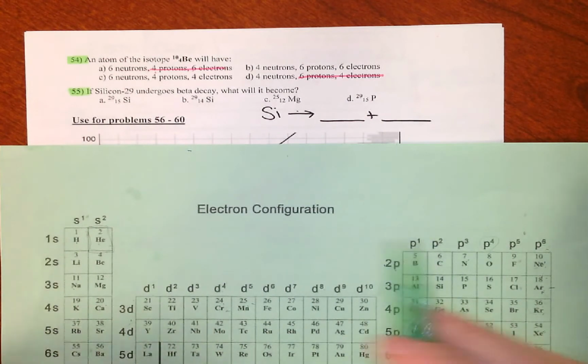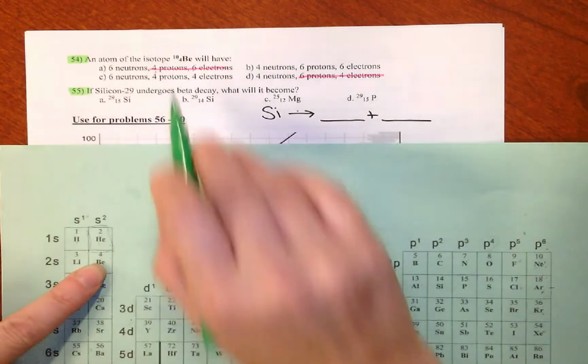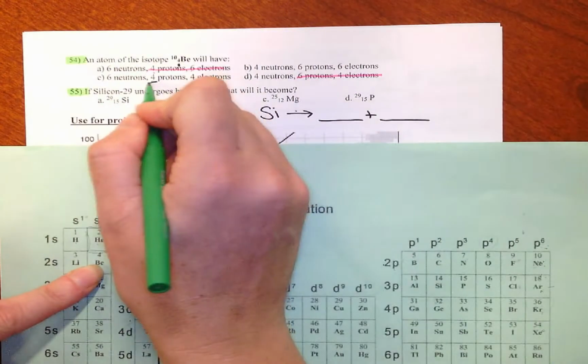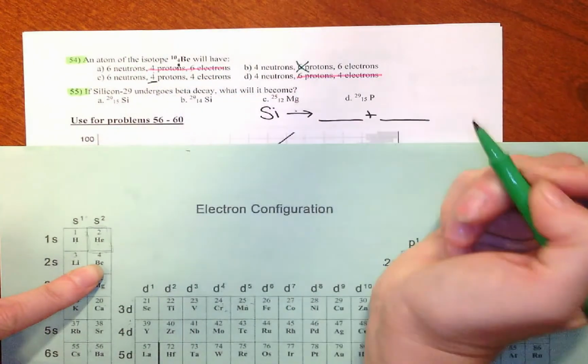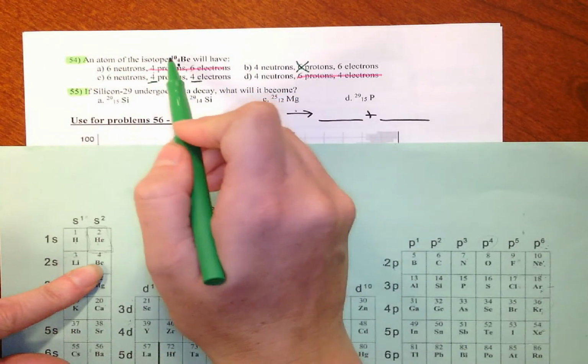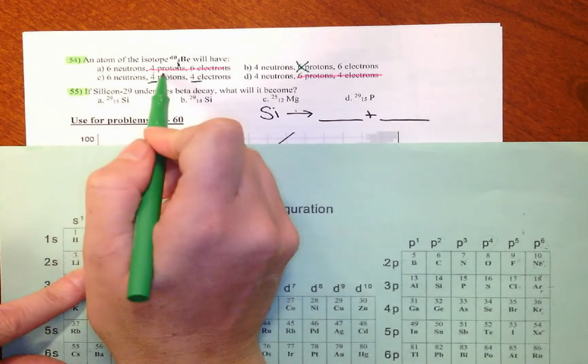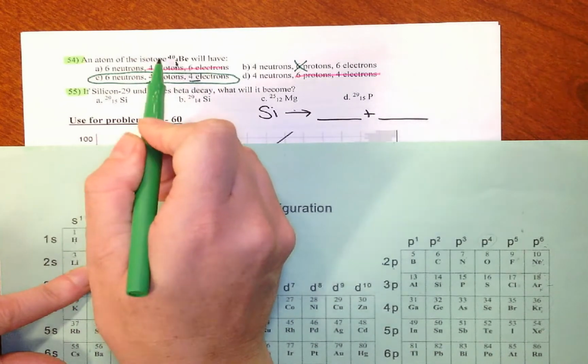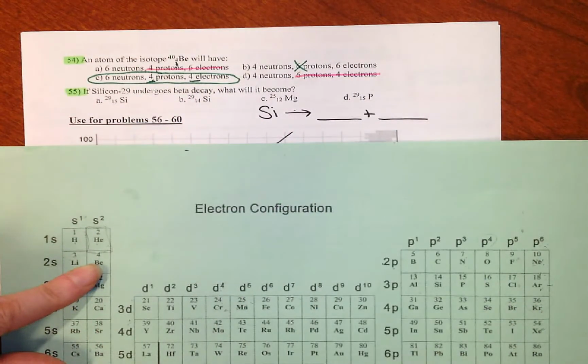Okay. Well, Be is number 4 on the periodic table. That's why it has 4 on the bottom. So that means 4 protons, not 6 protons. So 4 protons, 4 electrons. 10 minus 4 is 6, so 6 neutrons. That's my answer. Plus, I have already taken the other 3 out as garbage.